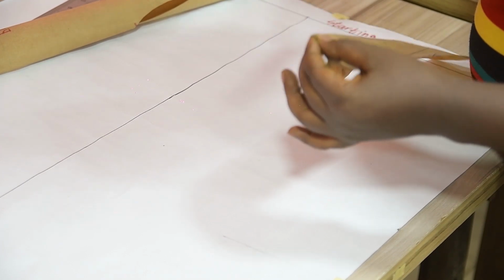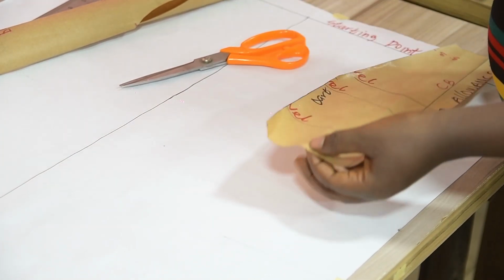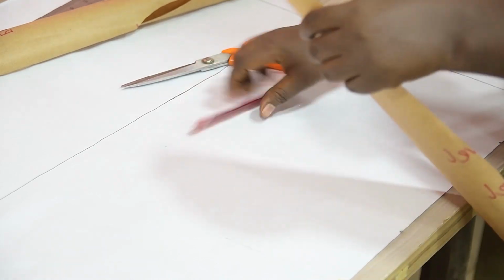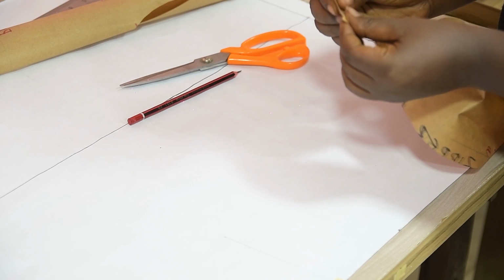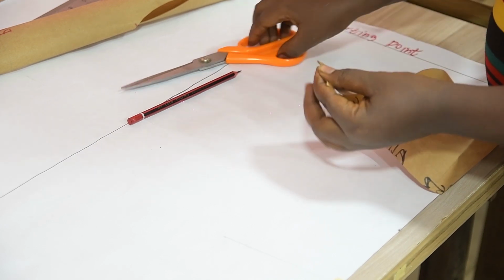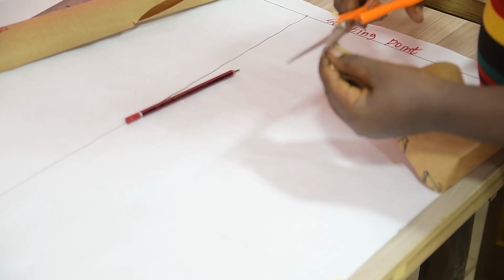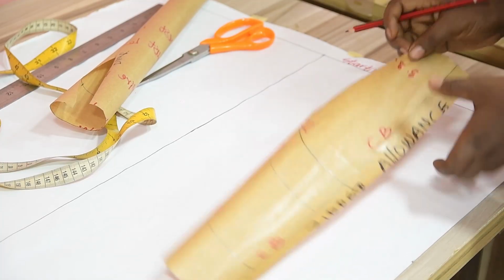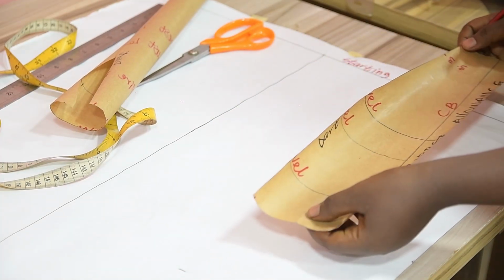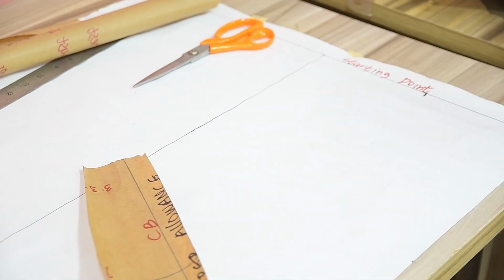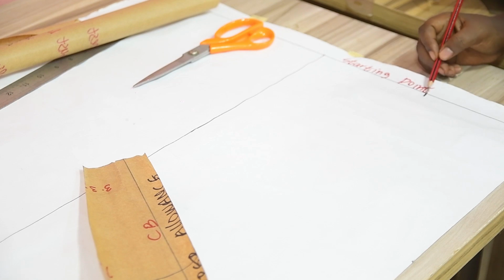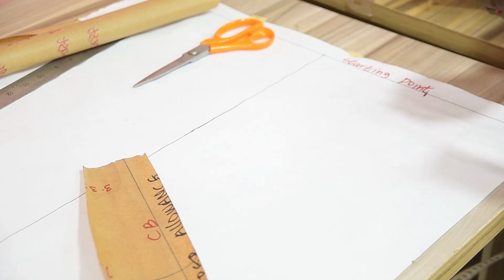And I will notch the midpoint. So this is the lower part, and at the upper part as well, I will notch the midpoint. So guys, now I have the upper part and the lower part of my pattern notched, as you can see. Then I got the midpoint of the starting point line, which I marked out with my black marker.